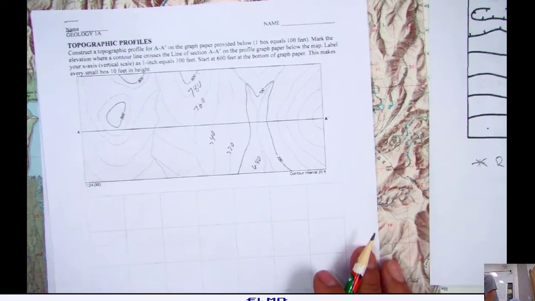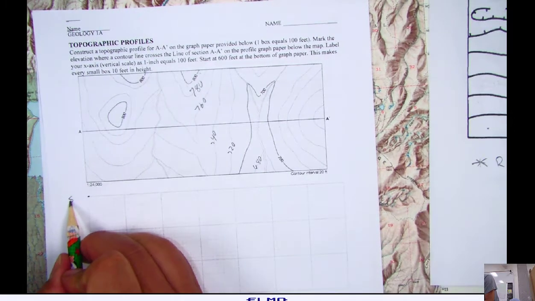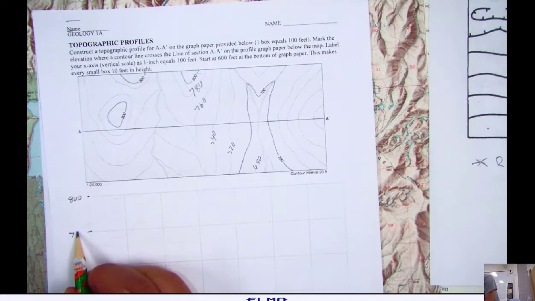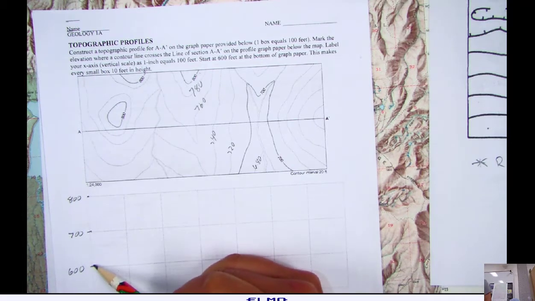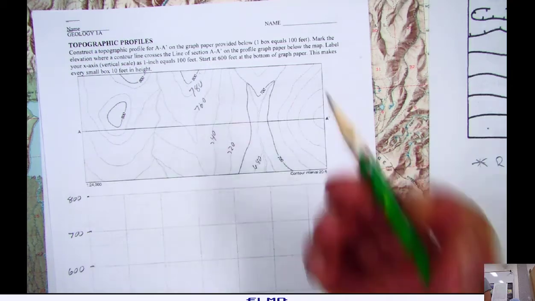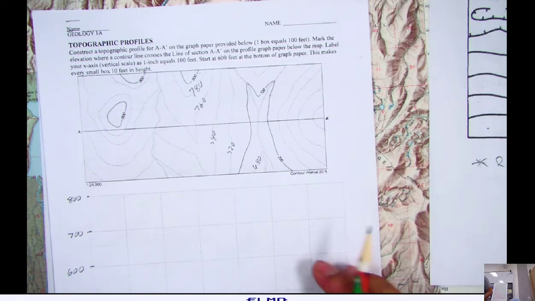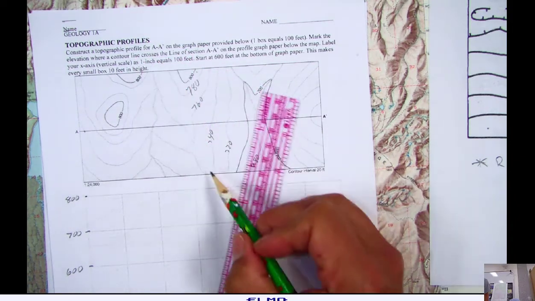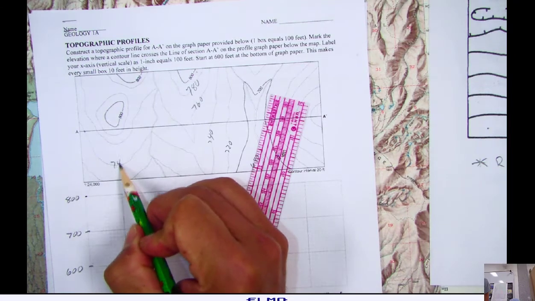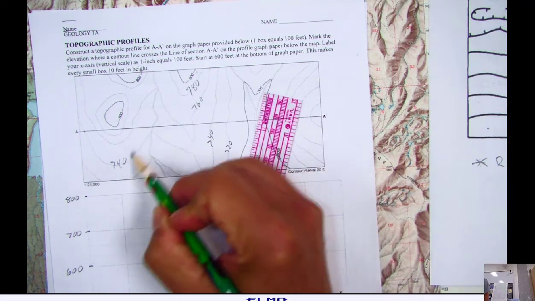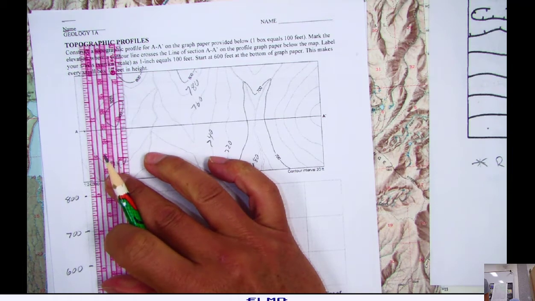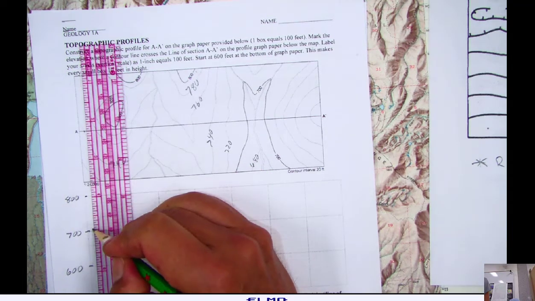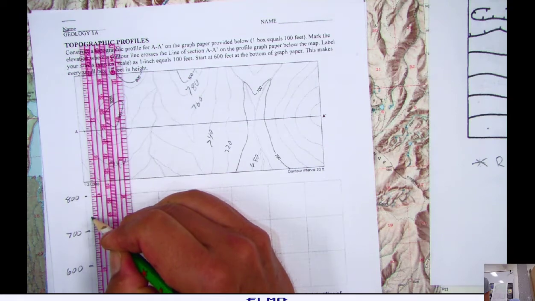So what I'm going to do is make this line up here 800, this 700, and this 600, right? So that means every little square is 10 feet, right? So every 2 is 20 feet, right? So when I draw these, again, wherever a contour line crosses this line of section, you put that elevation. So this is 740 right here, right? I'm just following this 740 down here. And so I'm going to take this and go straight down to 7, 10, 20, 30, 40. Put a tick mark right there.